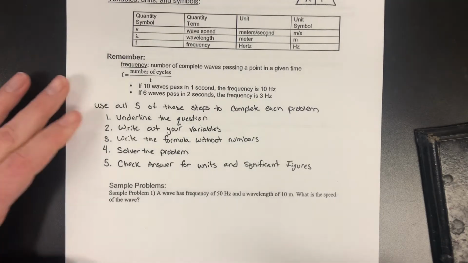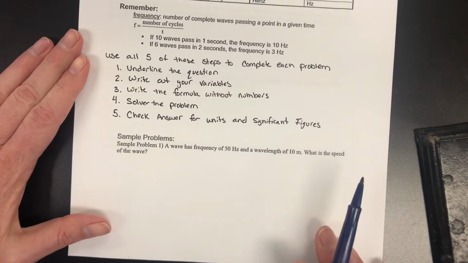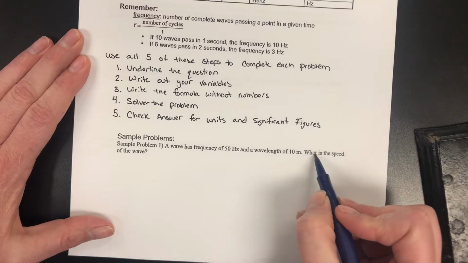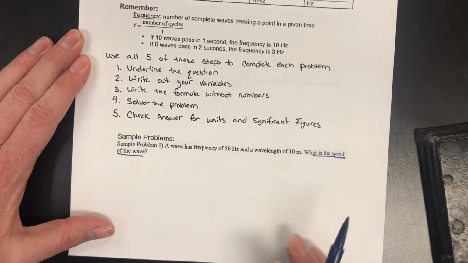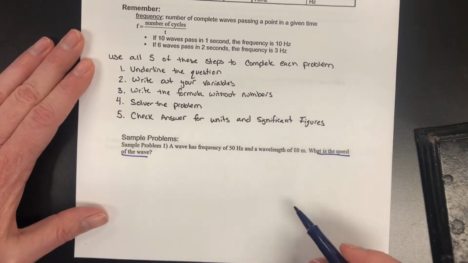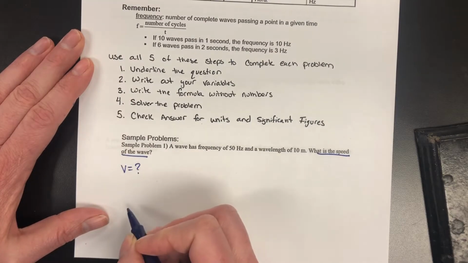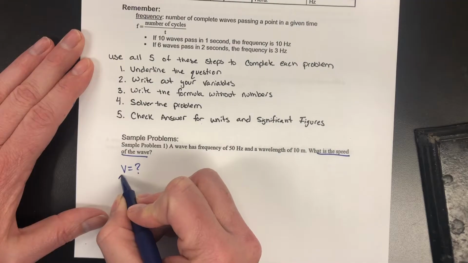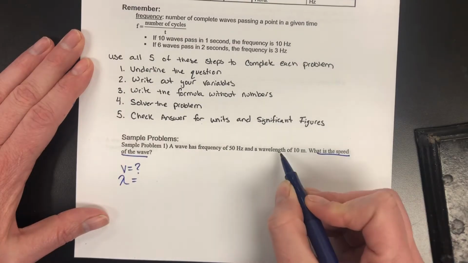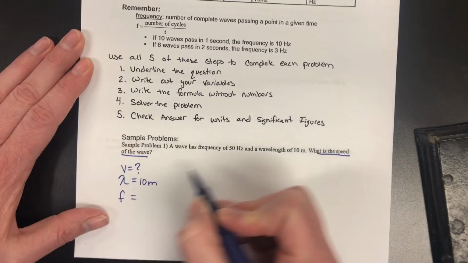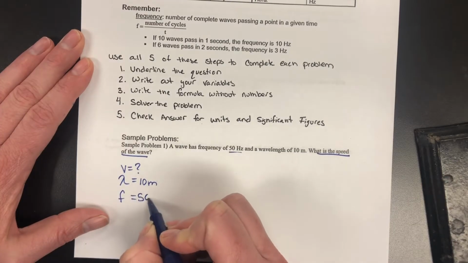Okay, so our first one, sample problem 1. A wave has a frequency of 50 hertz and a wavelength of 10 meters. What is the speed of the wave? So that's what we're looking for. That's step 1. Step 2, write down our variables. So our speed or velocity we don't know. Our wavelength is 10 meters. And our frequency is 50 hertz.